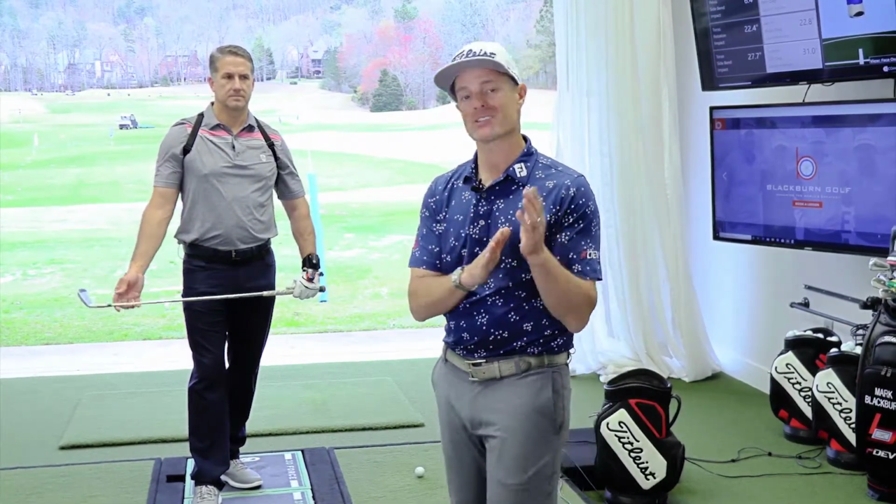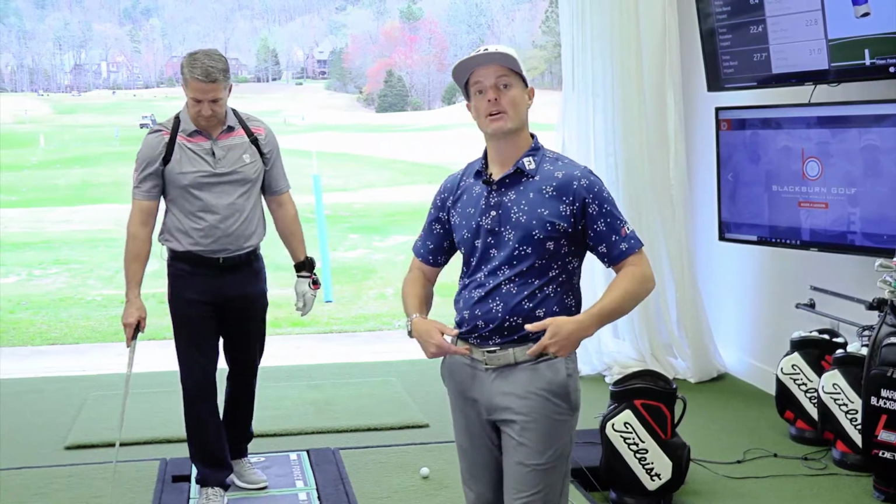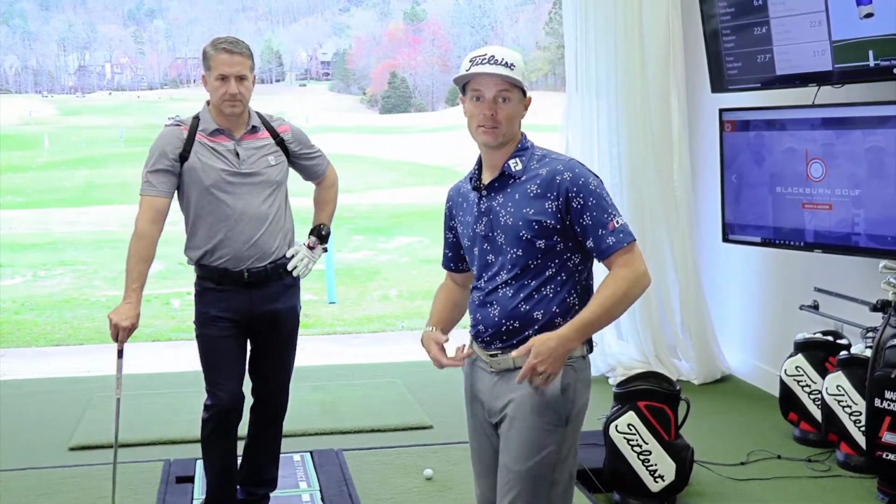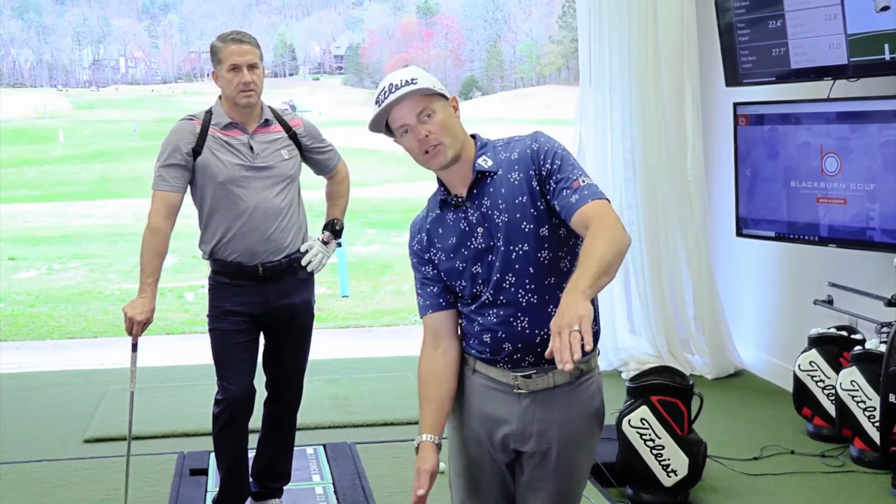But the nice thing about the smart tiles is we can look at pelvic rotation and pelvic side bend. So the more side bend you have, so trail side lower than lead side, front side higher, that's going to make it easier to influence the direction to the right, especially if you don't have much torso rotation.